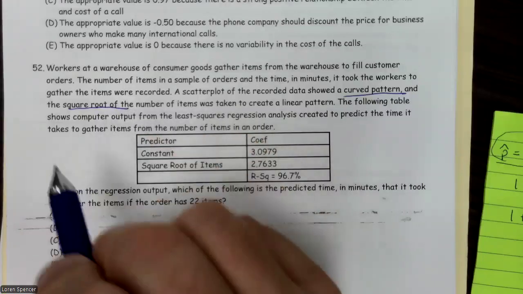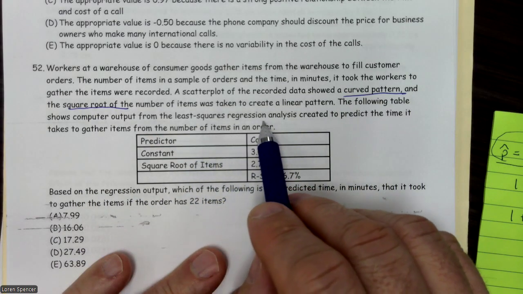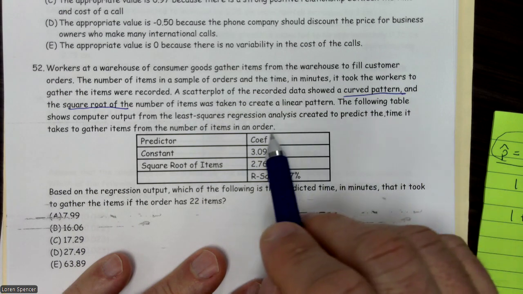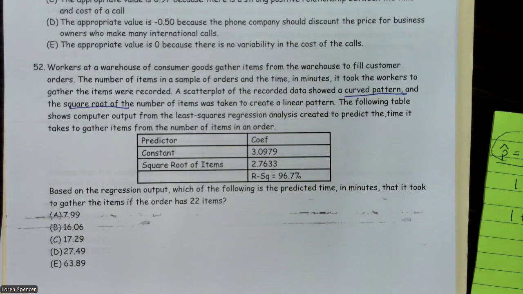The following table shows the computer output from the least squares regression analysis created to predict the time it takes to gather the items in an order. Based on the regression output, which of the following is the predicted time in minutes that it took to gather the items if the order has 22 items?